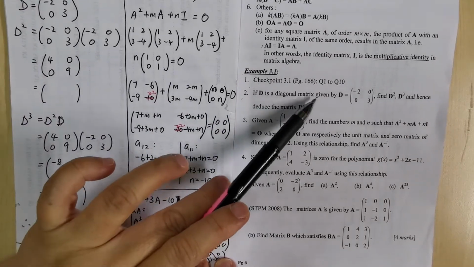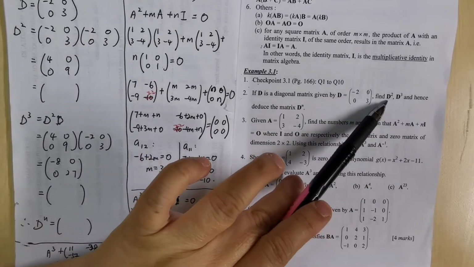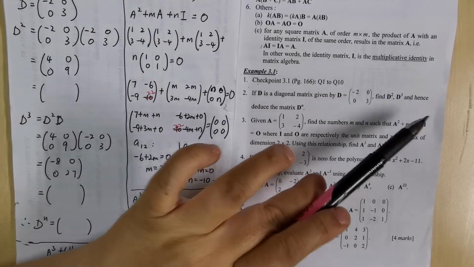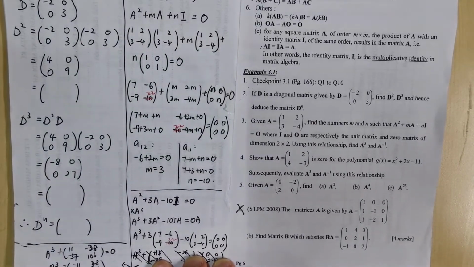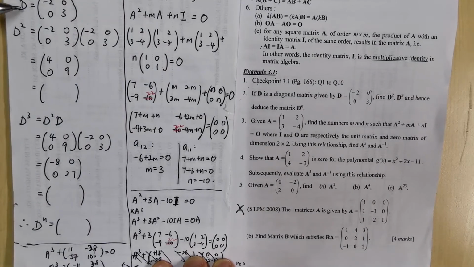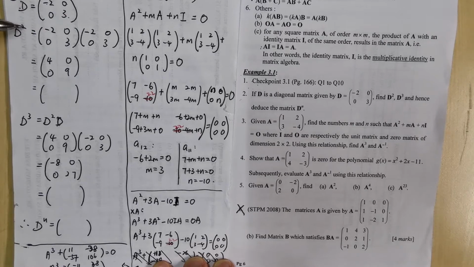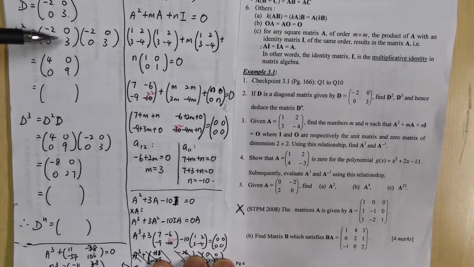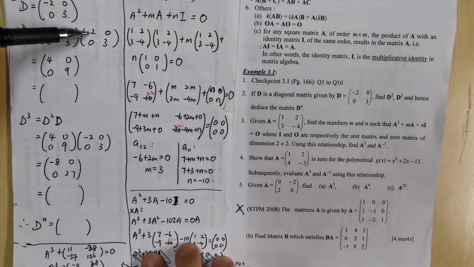If D is a diagonal matrix, you are asked to find D square, D cube, and hence deduce D power n. All right, so this is D. D is -2, 0, 0, 3. Okay, D square means D multiply D because they are square, so can multiply. So same, first row, first column, -2 times -2, +4.